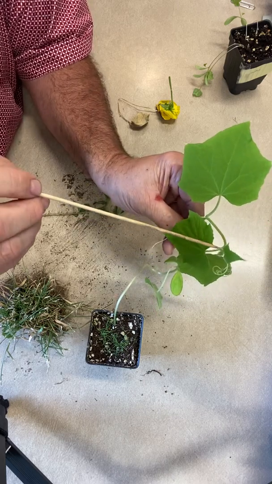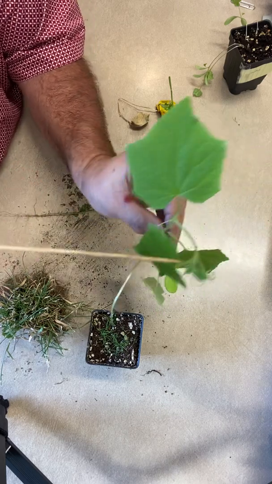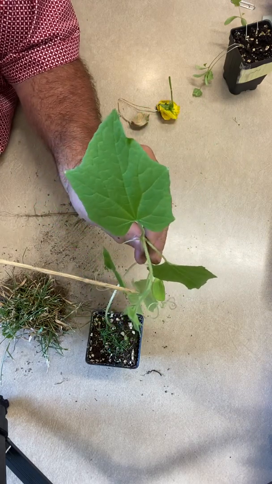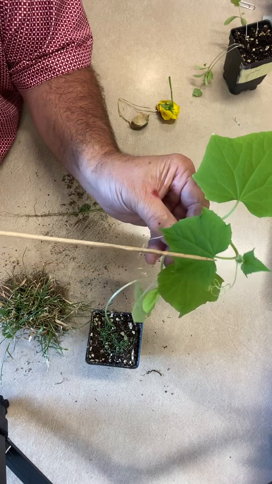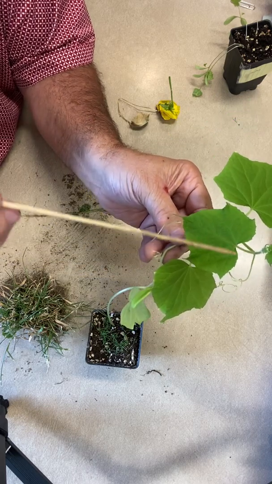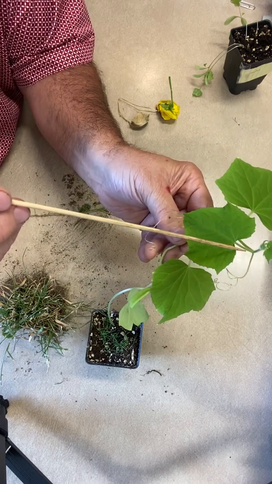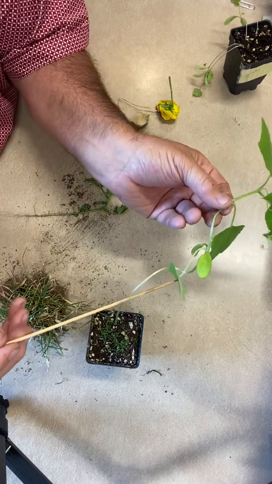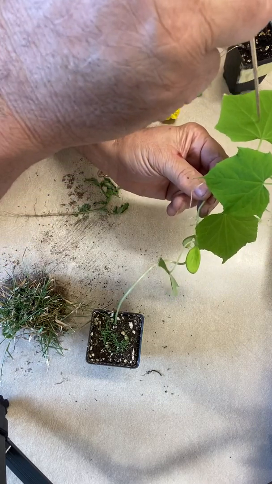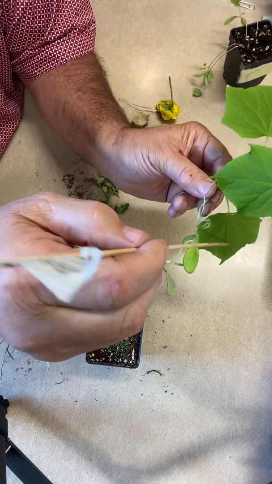But this is a tertiary stem right here, coming off a secondary, and those are the ones we actually want to pinch off as our plant's growing, because they don't really provide enough nutrients and they just draw from making our pumpkin big. So we have two cotyledon leaves, our first true leaf, our second true leaf out here, and then these two leaves would be secondary leaves.